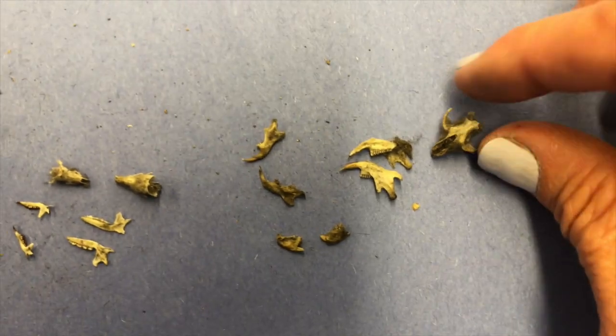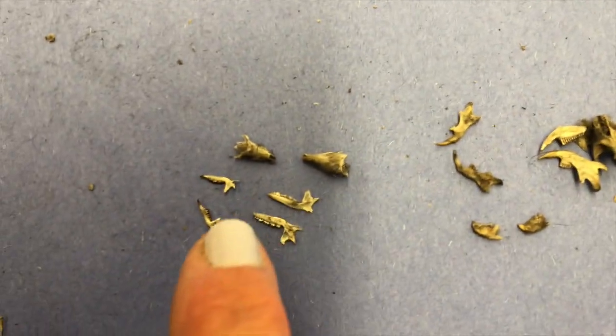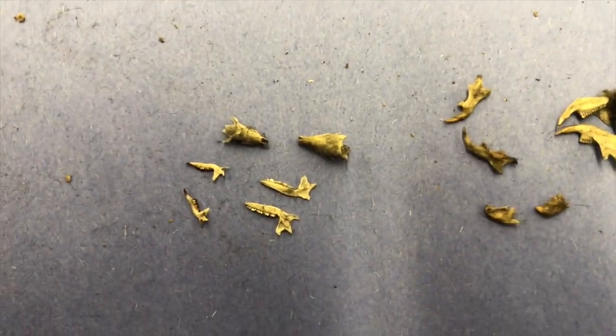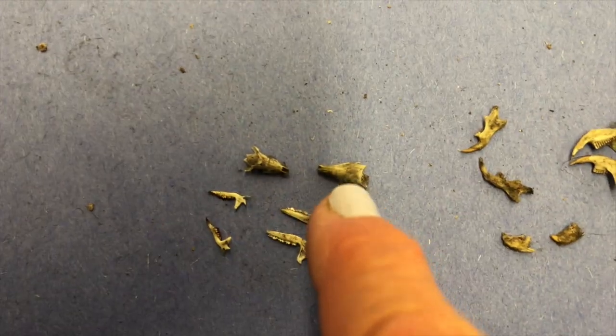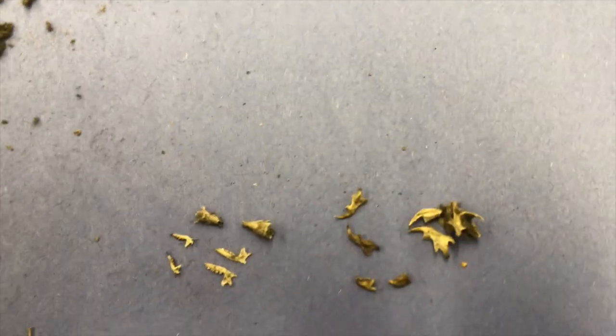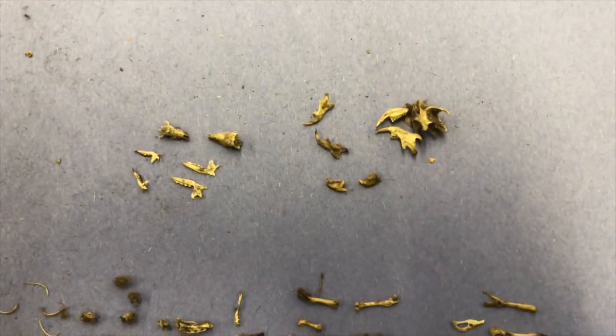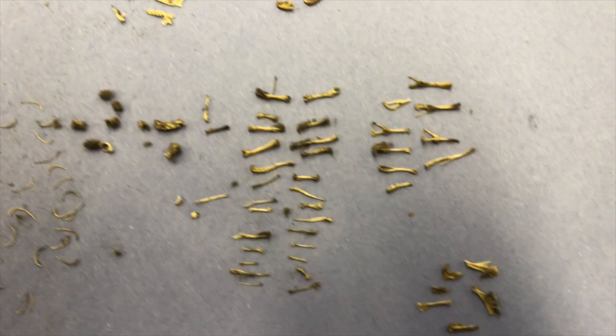This one is very curved, and this one is long. So I think it's a shrew, and it has the skull and the lower jaw. So that, to me, means I've got 5 rodents that were in this one owl pellet.